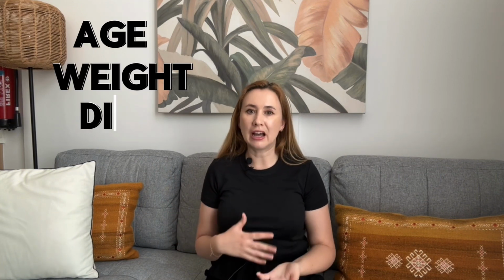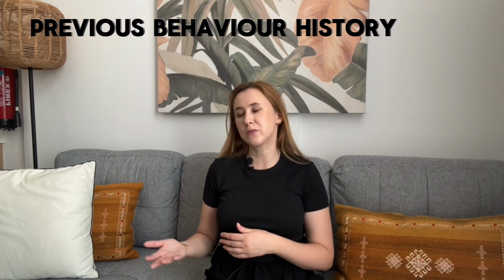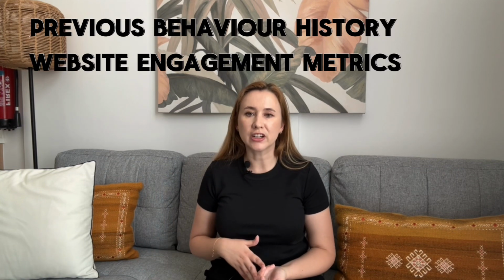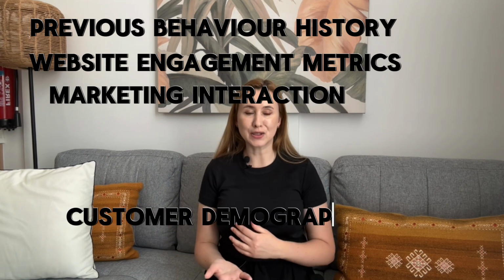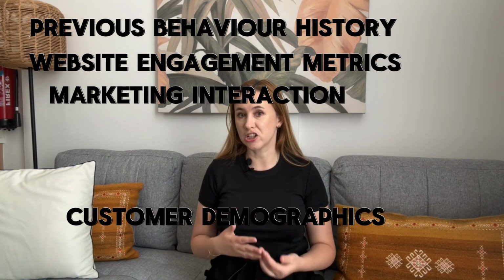Let's talk about two real-life examples where you can apply linear regression. Scenario number one is predicting blood pressure. A linear regression model can be used to predict individuals' blood pressure based on such features as age, weight, diet, and physical activity. Scenario number two is in online retail. A linear regression model can be used to predict customer spending based on factors such as previous behavior history, website metrics, marketing interactions, and customer demographics such as age, location, and income level.